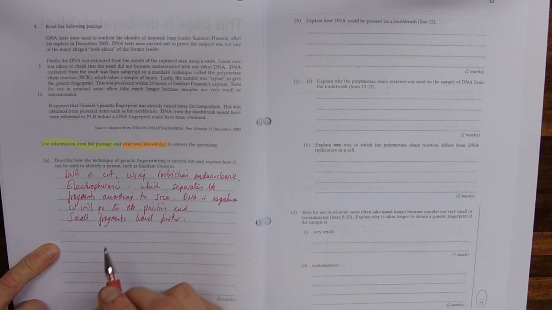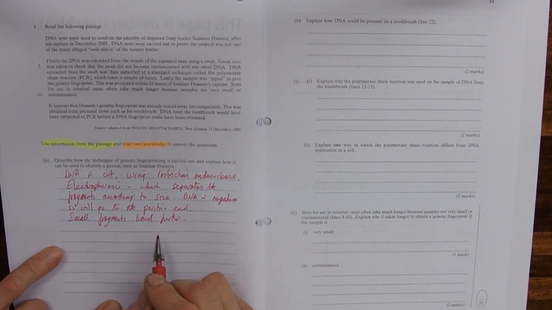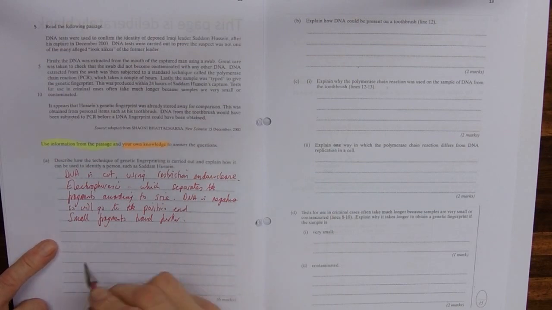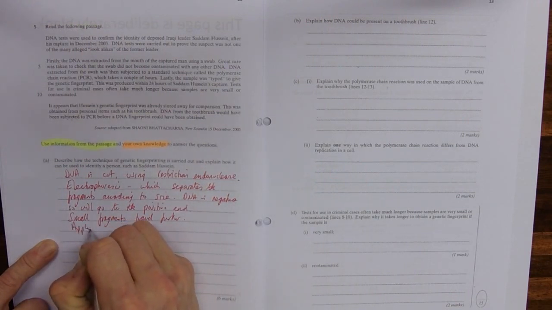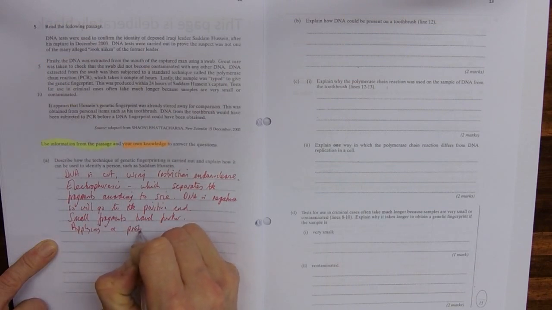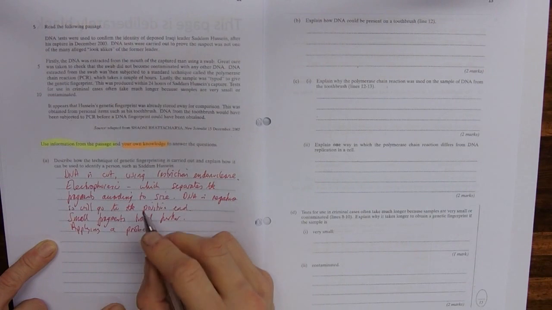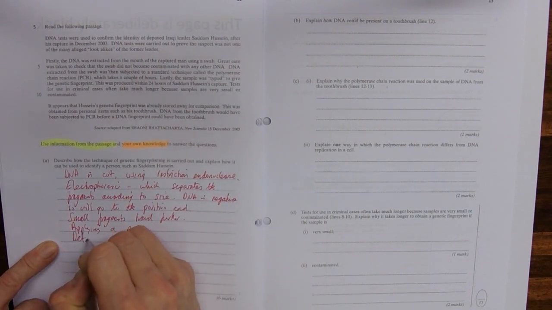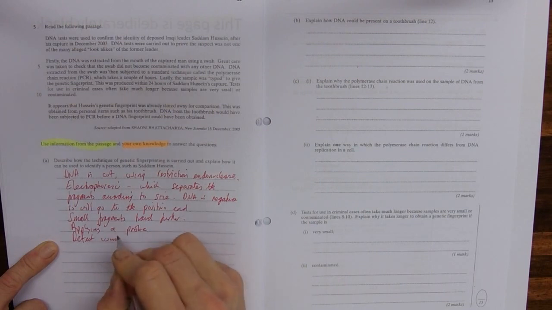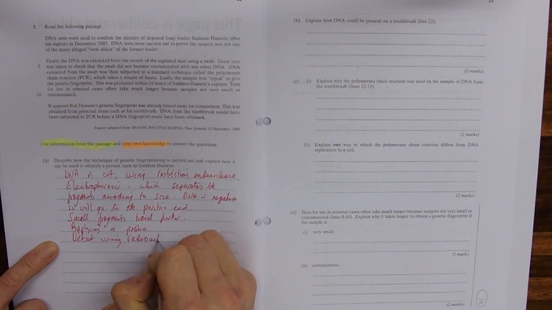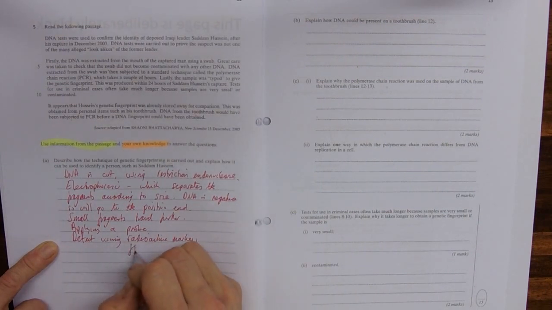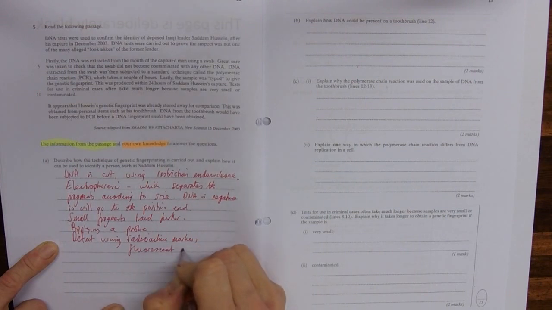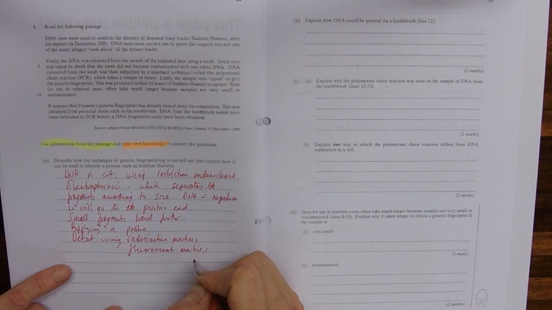And how do you actually detect these fragments? Well, we need some sort of a probe or dye or that sort of thing. So we are applying a probe. You might not have got that, but if you then said, detect using radioactive markers or fluorescent markers, that sort of thing.